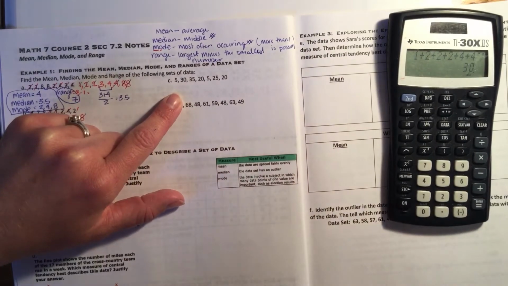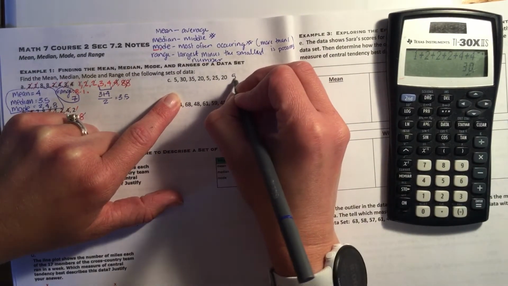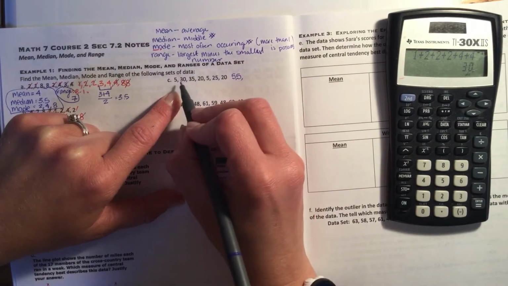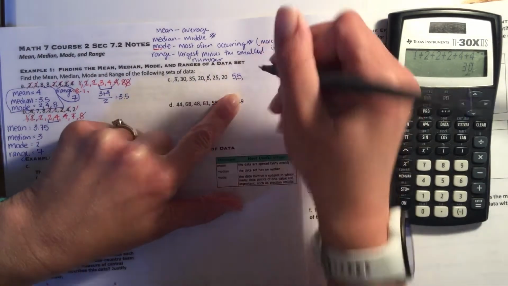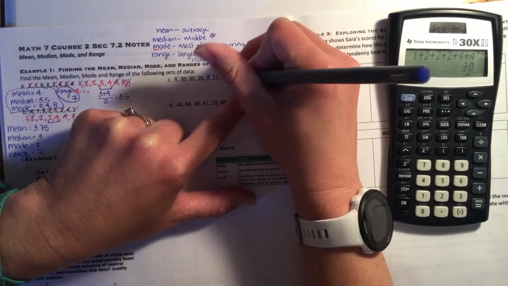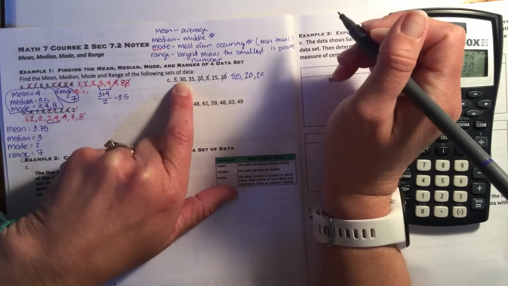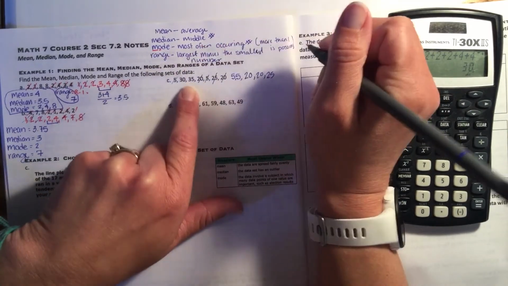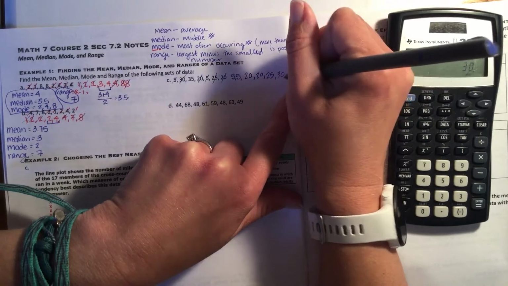Again, we're going to put them in order from least to greatest. So 5, 5. Then it looks like I would go to 20, 20, 25, 30, and 35.